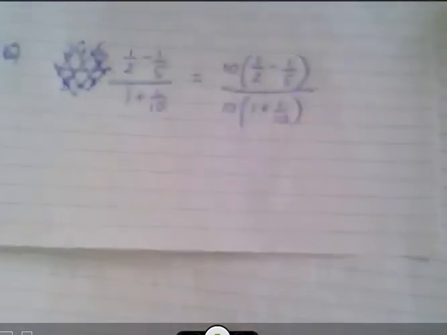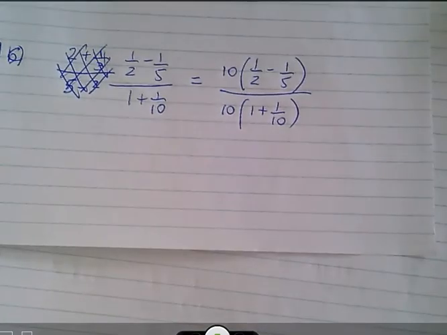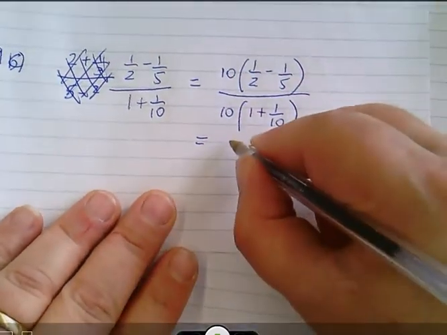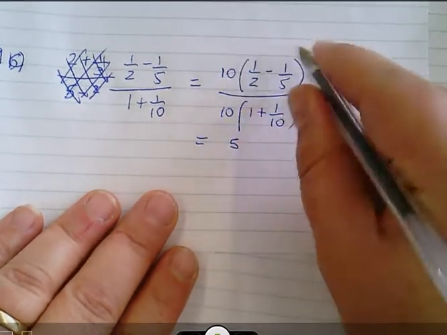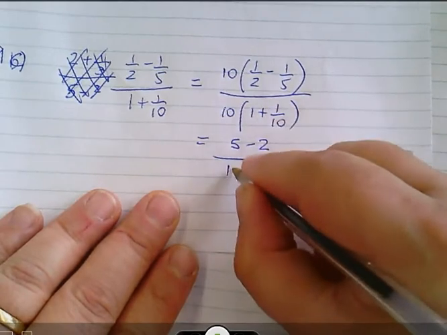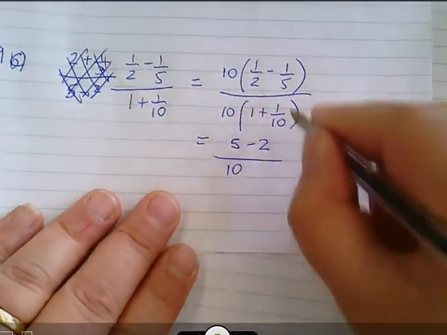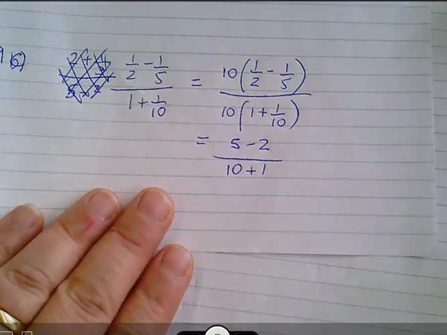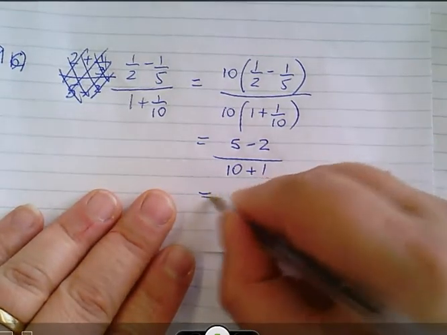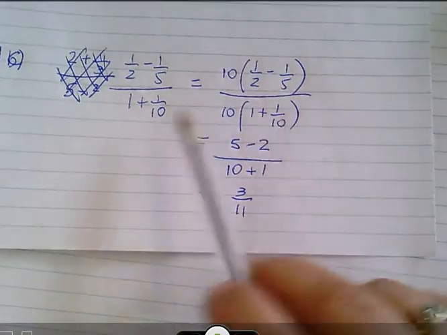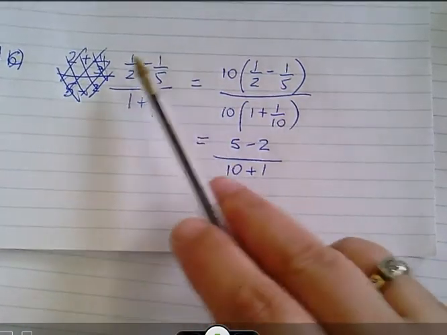Do you agree that's what you would do? If I remember with fractions, you can multiply the numerator and the denominator by the same thing. Now, what's 10 times a half? Half of 10. 10 times 1/5, 2. 10 times 10. 10 times 1 is 10. 10 times 1/10. How quick and easy is that? Equals 3/11.